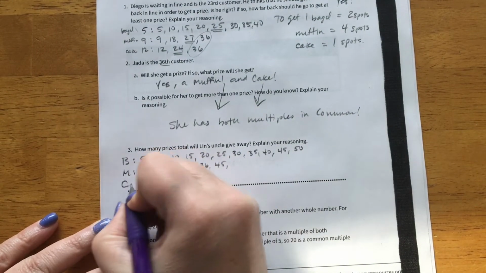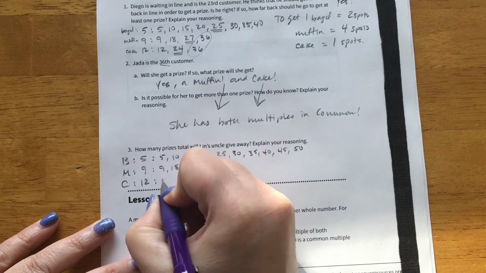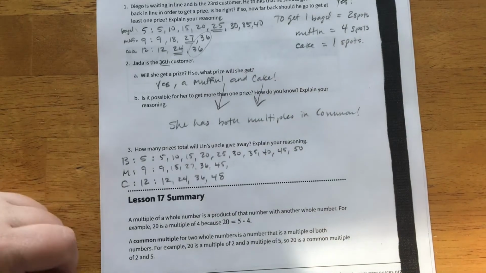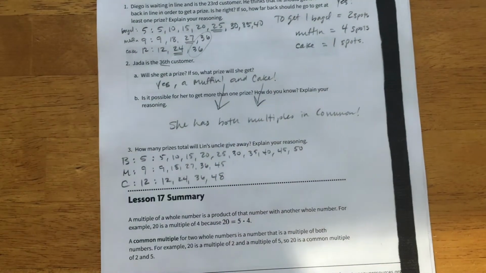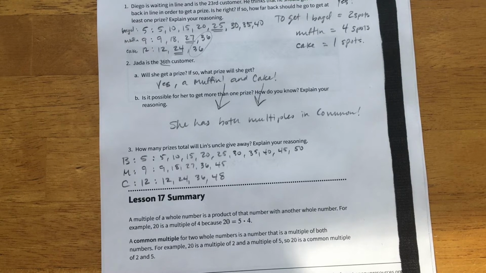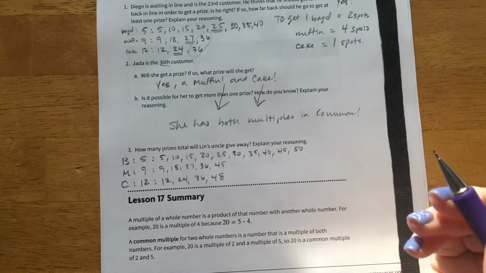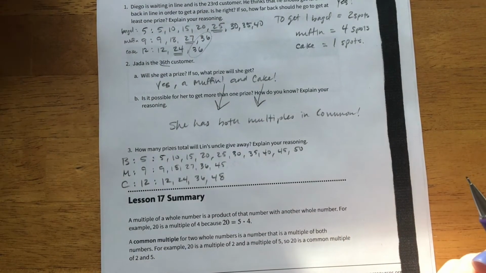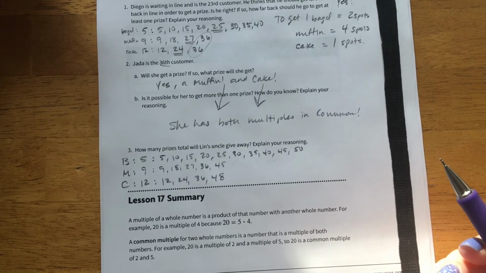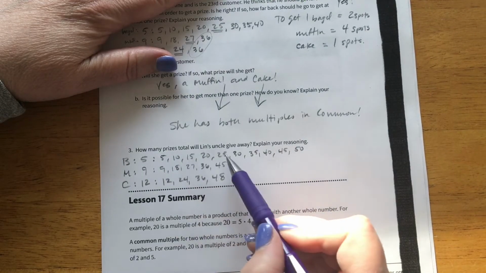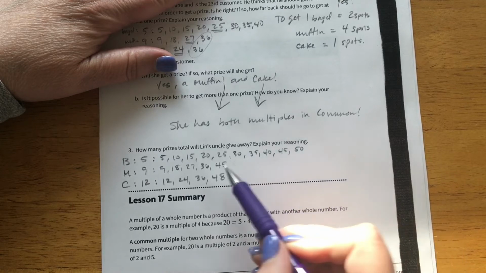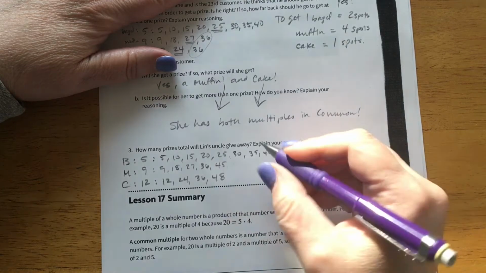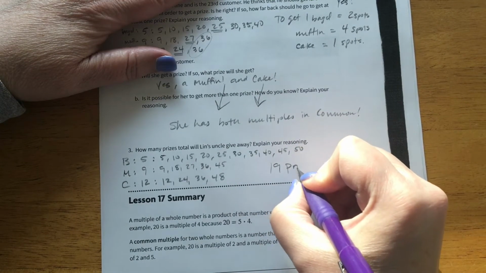And then what is left? A cake is the 12th customer. So 12, 24, 36, and 48 is as far as we can go on that one, or else we're over 50. Okay, so how many prizes will he give away? We just need to count them. We would circle everything, right? How many total prizes will he give away? 1, 2, 3, 4, 5, 6, 7, 8, 9, 10, 11, 12, 13, 14, 15, 16, 17, 18, 19. 19 prizes.